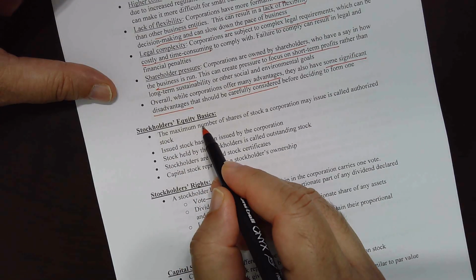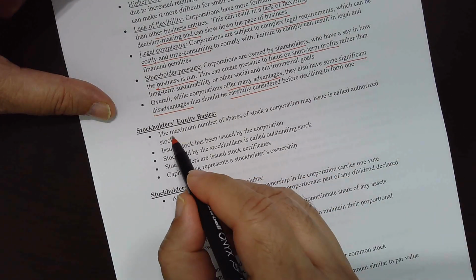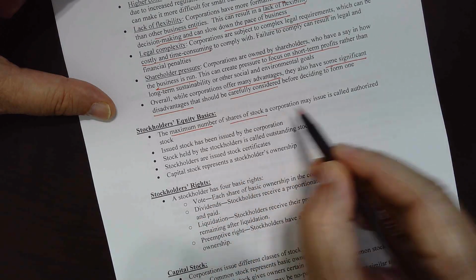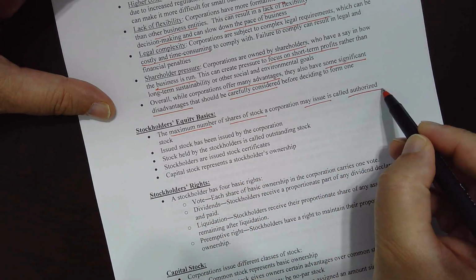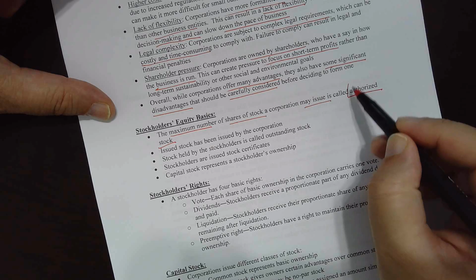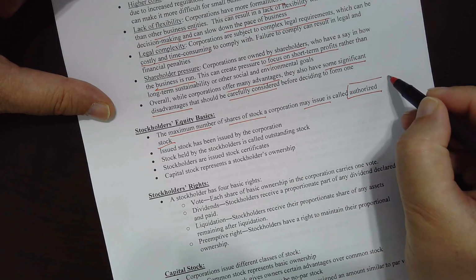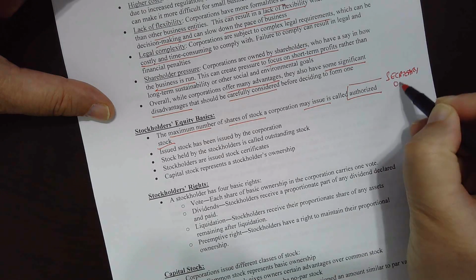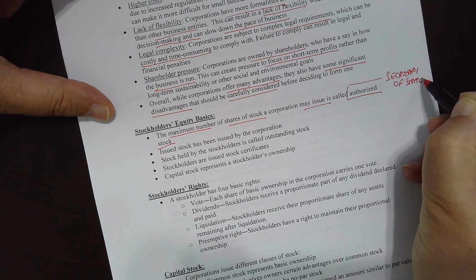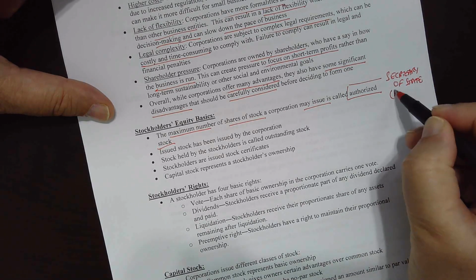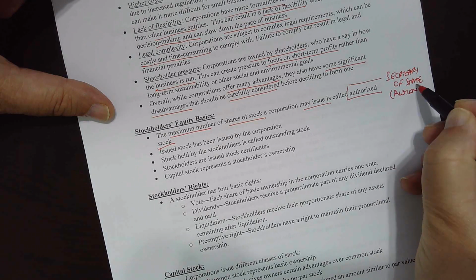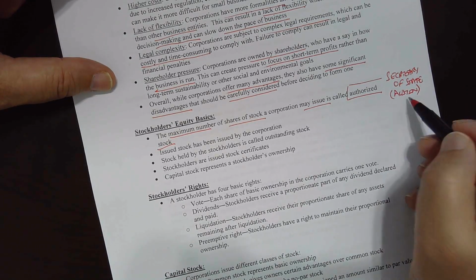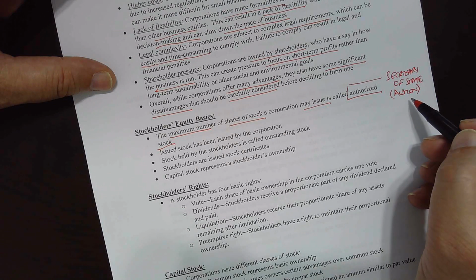Stockholders' equity basics we're going to discuss. The maximum number of shares of stock a corporation may issue is called authorized stock. So who gives the authorization? It comes from the Secretary of State. Every state has a Secretary of State. Our Secretary of State is in Austin, Texas. And when you register your corporation in the state of Texas, it means you go to Austin for that.